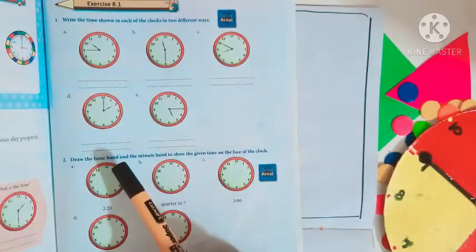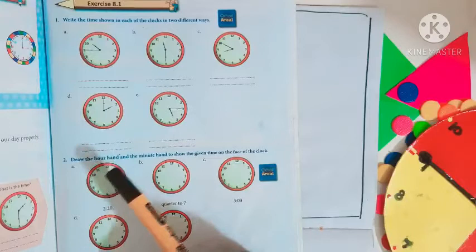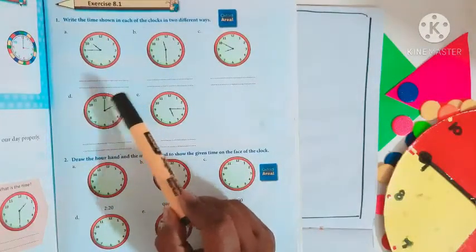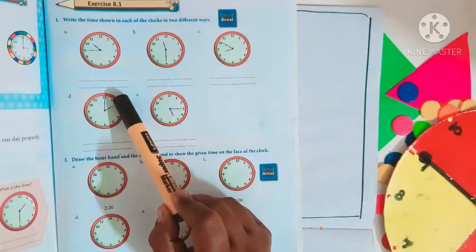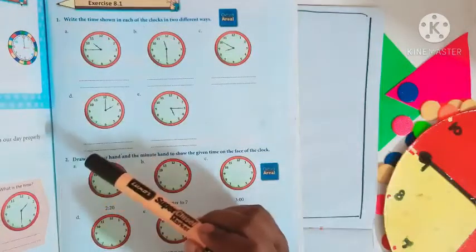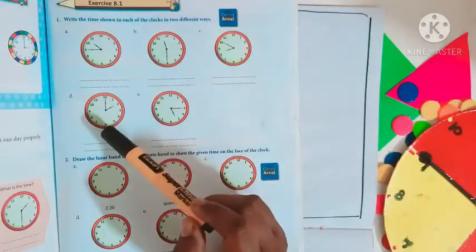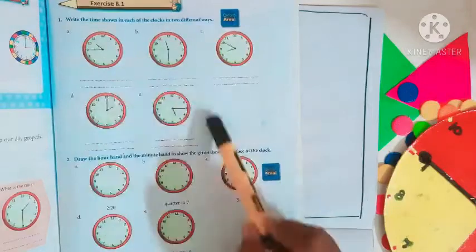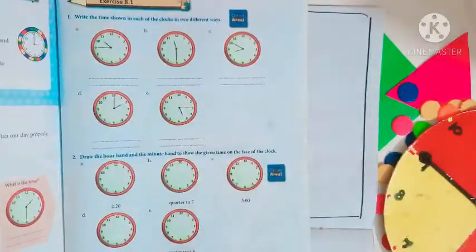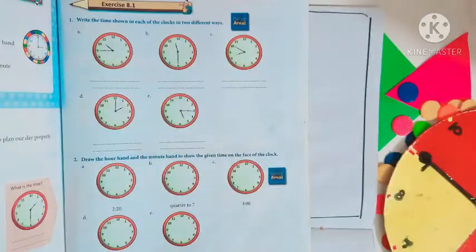Then how will you write it another way? 2 different ways they asked to write, isn't it? Another way is, you can write quarter to 11. Okay. Is it clear? Fine. Likewise, you can complete all the exercises in the book itself. No need of copying it in the classwork. Okay, fine.